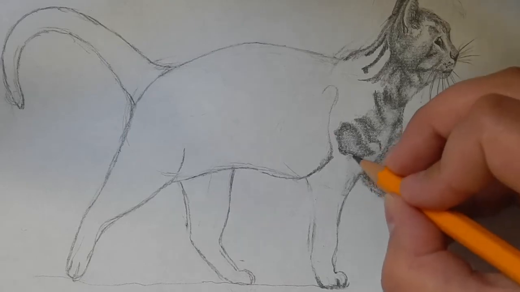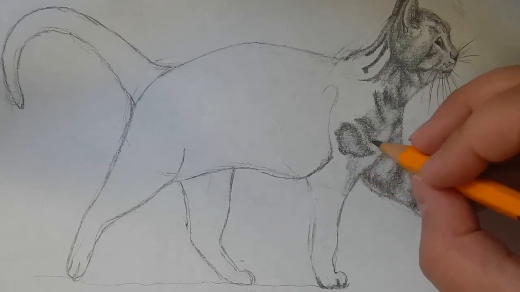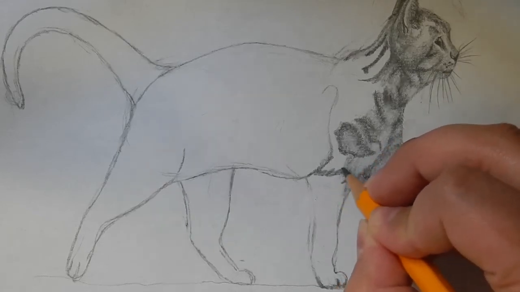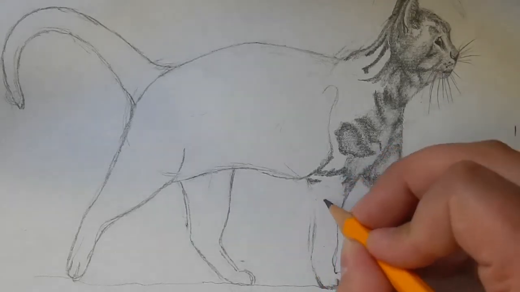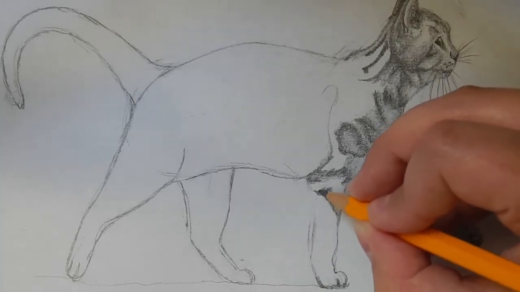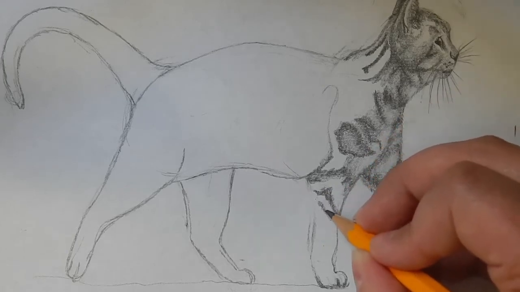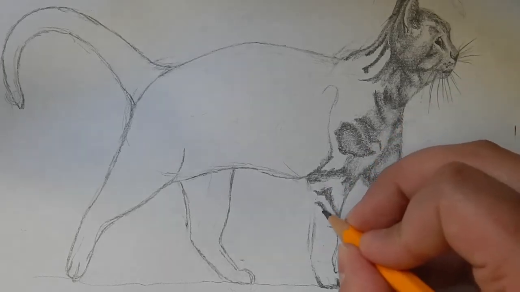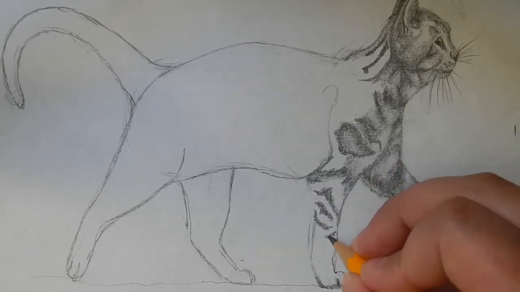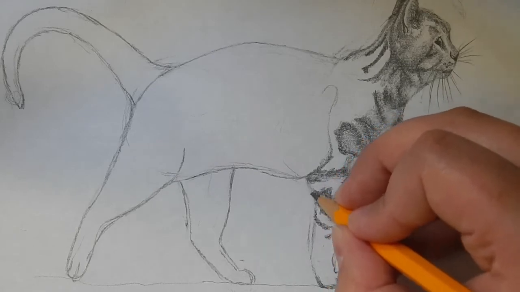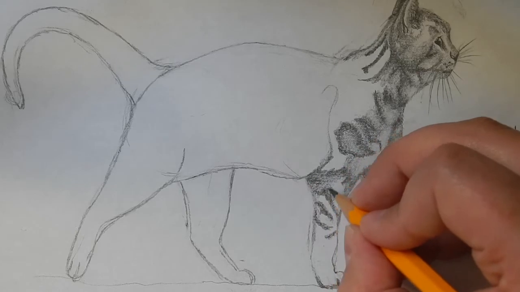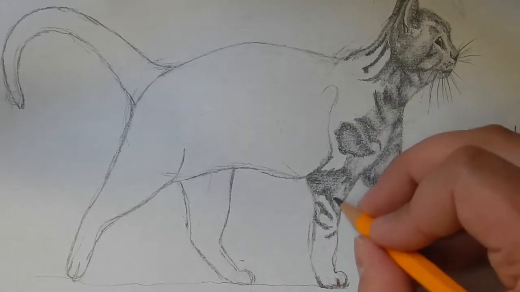One thing I will touch on as well is please do not blend using your finger. Pencils hate skin contact. Graphite is notorious for ruining your pictures if you blend it with your finger. You will be so disappointed at the amount of work you've put in, and it just looks awful at the end of it. Please, please, please do not blend with your finger.